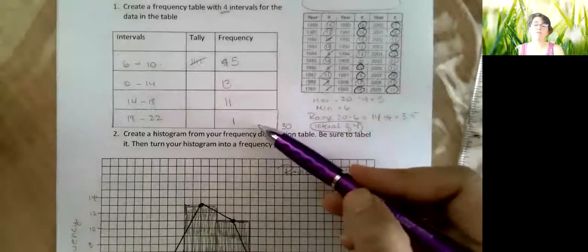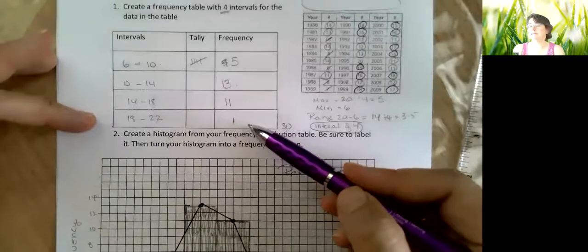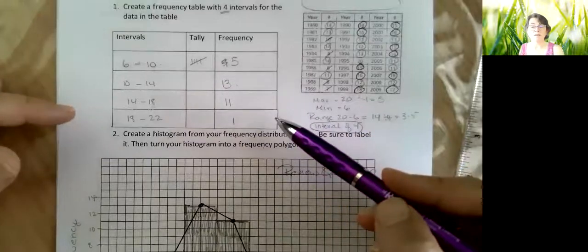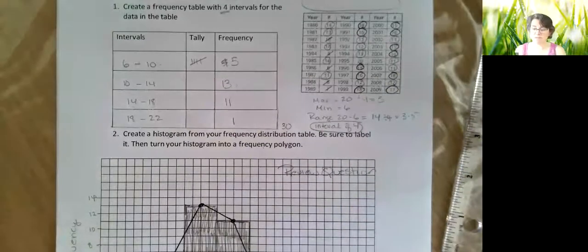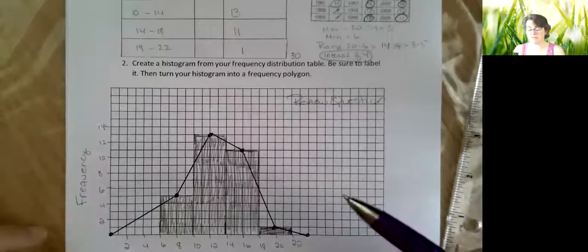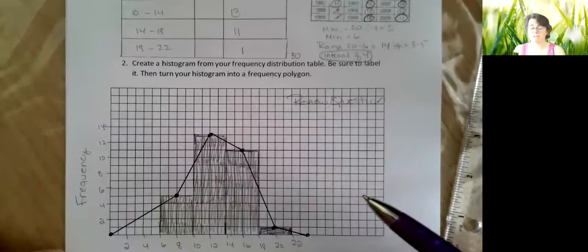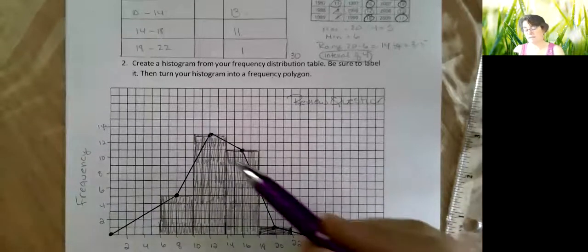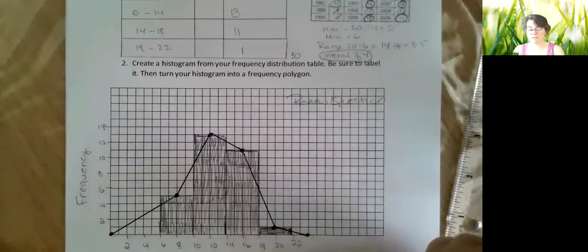And I mean, if you've got 4, this is probably all you would need to do for a summary. But imagine if you had 10 or 12 different columns, different intervals, then it would be harder to pick out the biggest ones. So the easiest is just to flip it into a visual. So here's our frequency polygon. And you can see really quickly that there's my highest, there's my lowest. And that's the end of the review. Thanks.